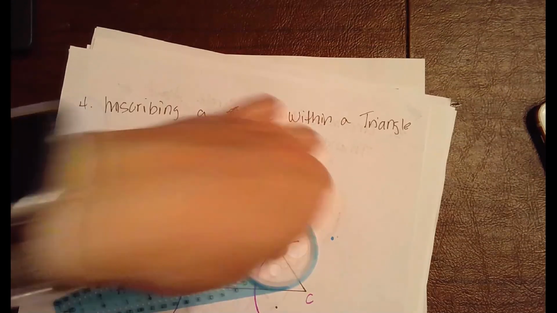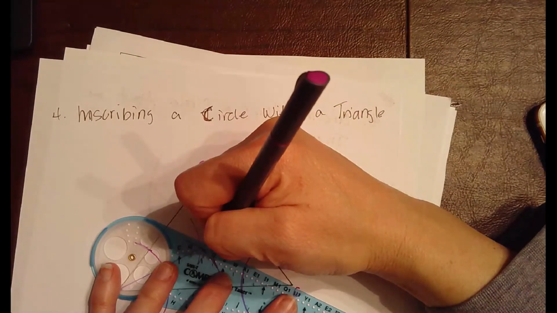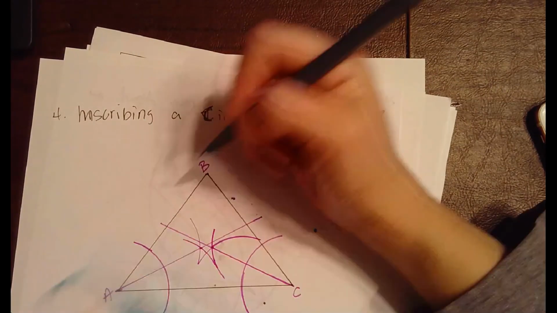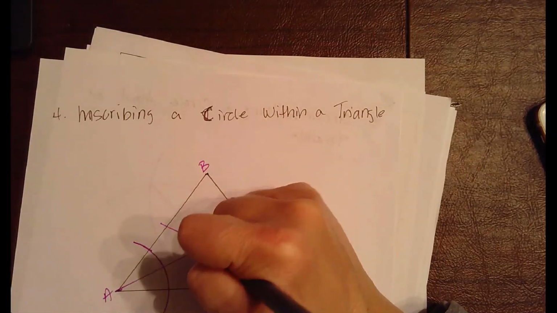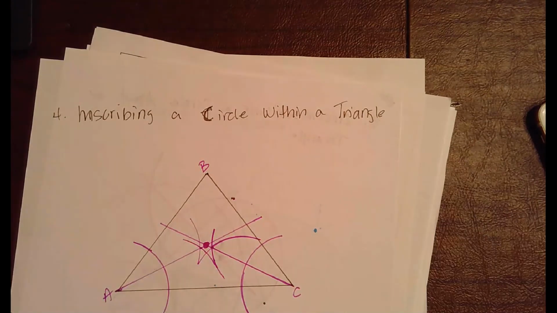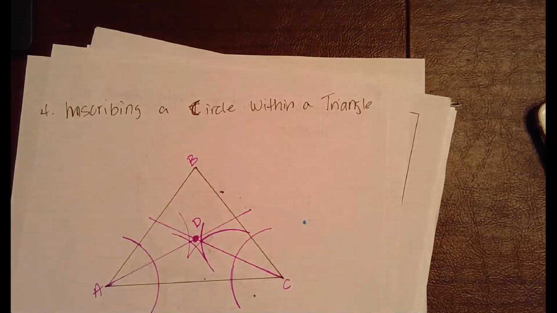Again, it gets a little tricky with all these lines in here, so just be careful that you're matching up the right ones. And so where those two angle bisectors intersect is going to be called our incenter, right? So we'll label it D like we did the other one. All right, once you've got your angle bisectors and your incenter in there, you're going to draw a perpendicular line from D to AB.